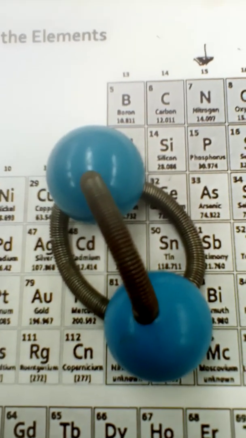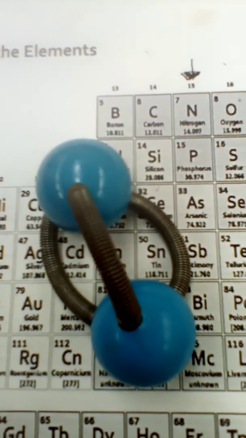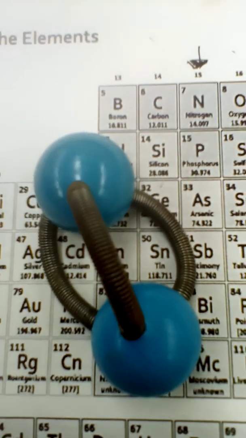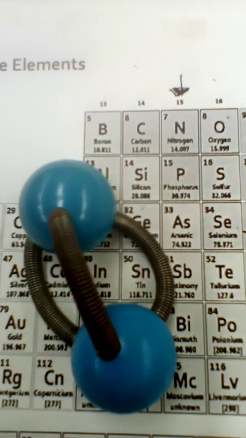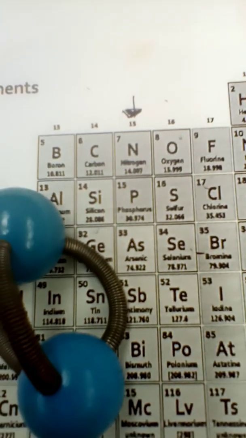So there it is. I'll review a little bit with you, maybe in class. So nitrogen gas, 78% of the gases in our atmosphere.